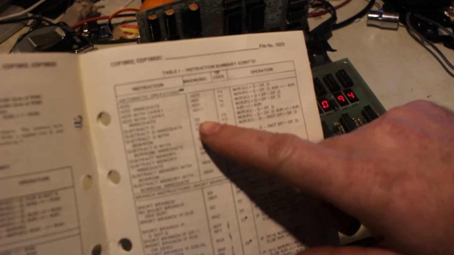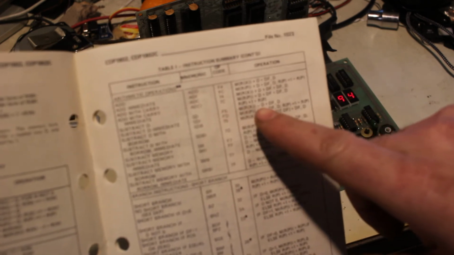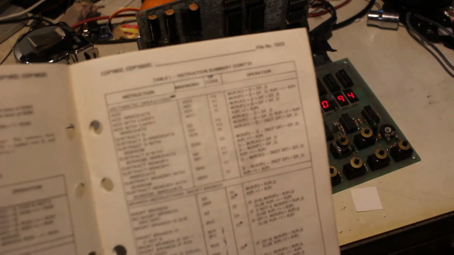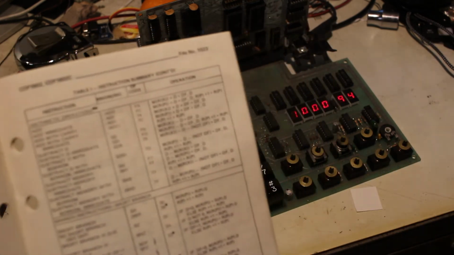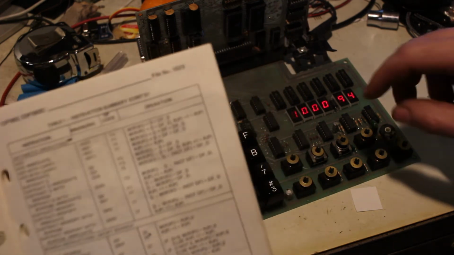Yeah, SD, subtract D, subtracting D from memory, or if we subtract memory from D, that'll switch the direction of the list. So now I need to go to location 2B.